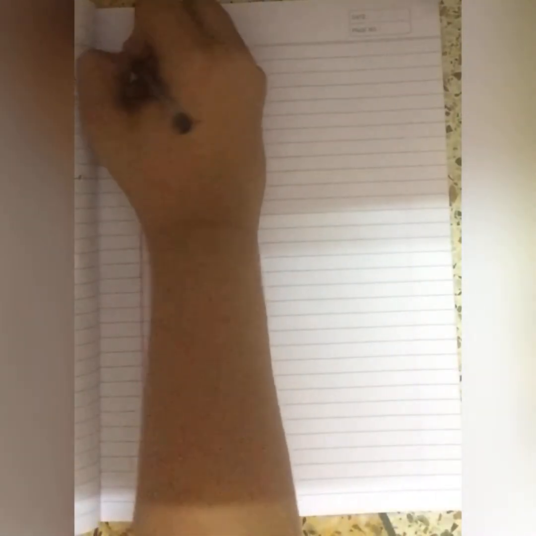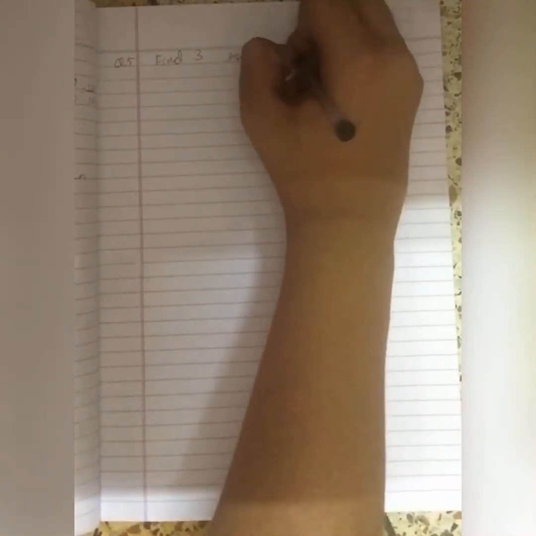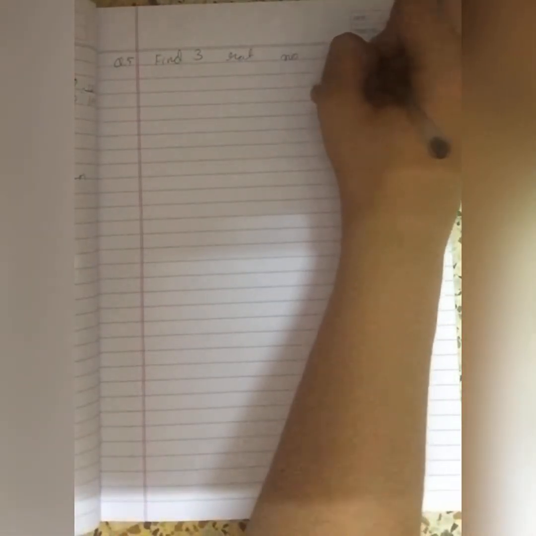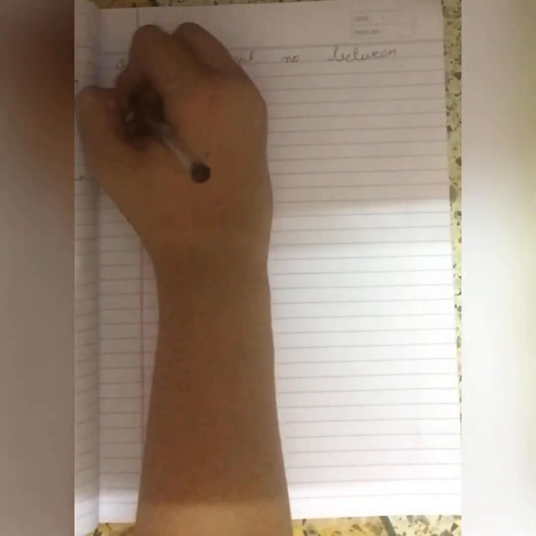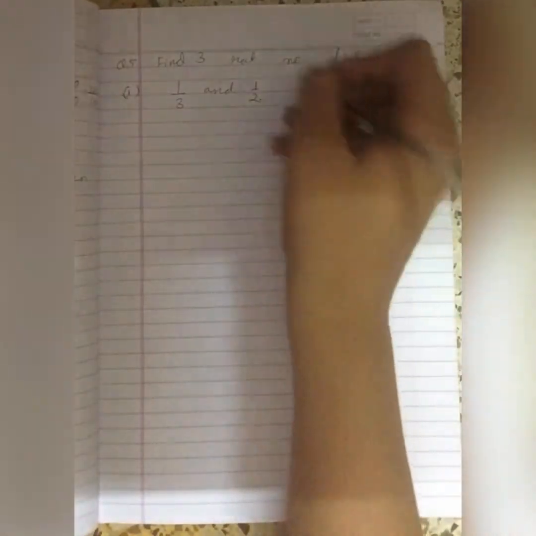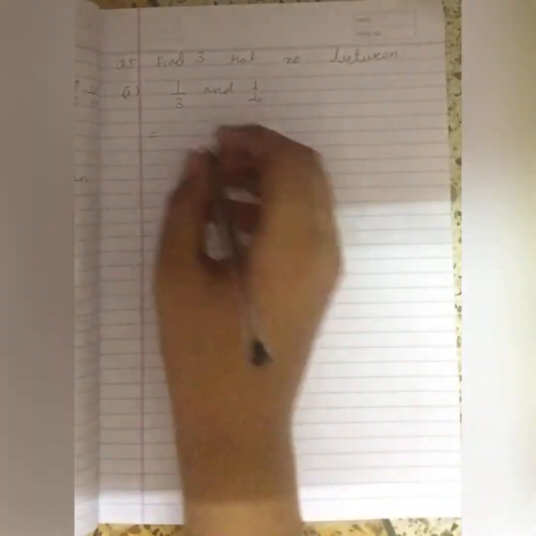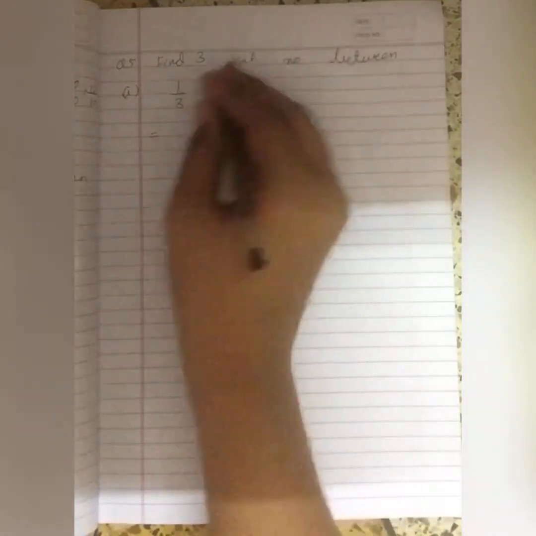The next question, question 5, is find 3 rational numbers between. It's just like the previous question. So I'll do one part of the 2 parts that are given. The first is 1/3 and 1/2. So let's make these equal by a common multiple. We'll make a bigger multiple because we want 3 rational numbers.